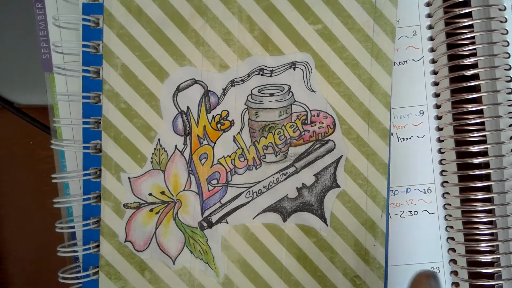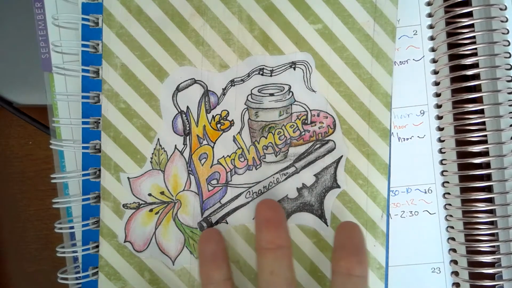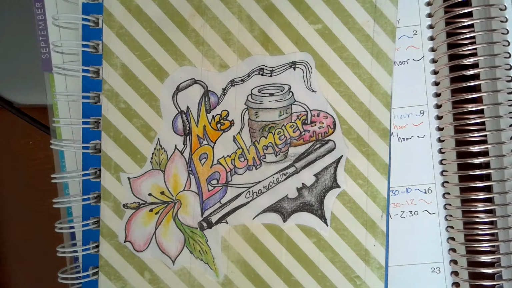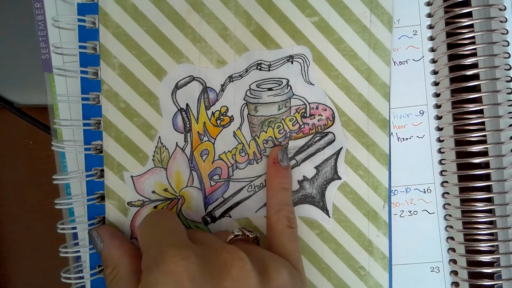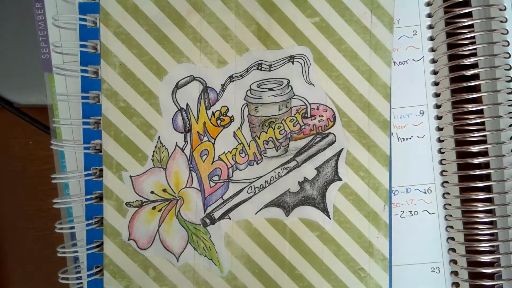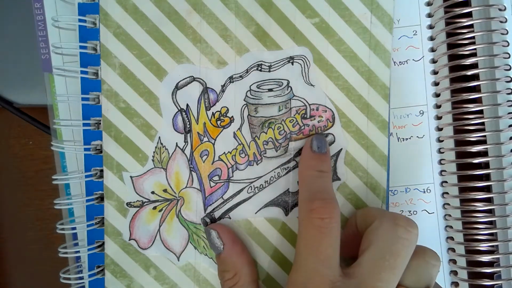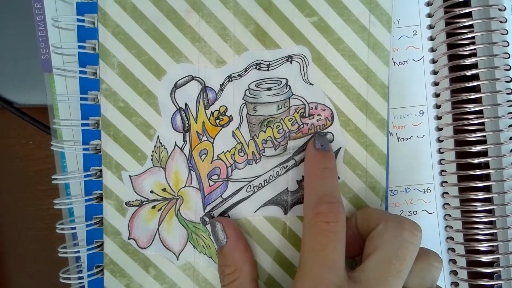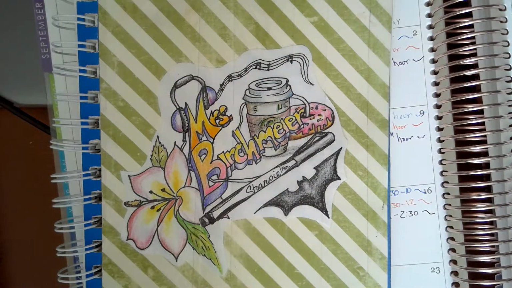So the first step is going to be to come up with a creative way to write your name. Then we're going to fill the background and surrounding areas with things that tell me about you. For example, if you look at my logo name, you know that I love coffee. I always have coffee. Here's my coffee. You know that I love sweets, so I have a donut on there. This morning I had a delicious chocolate chip muffin, but it's gone because it was so yummy.